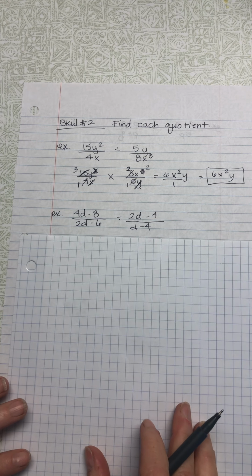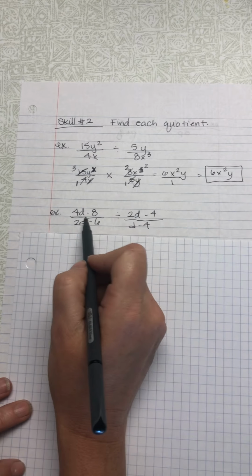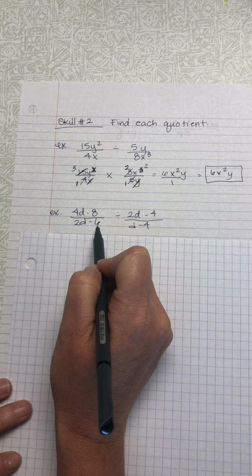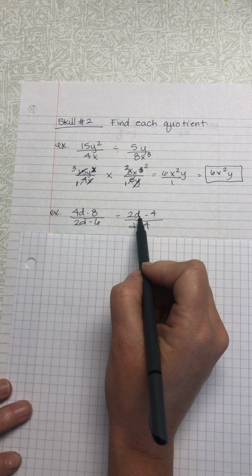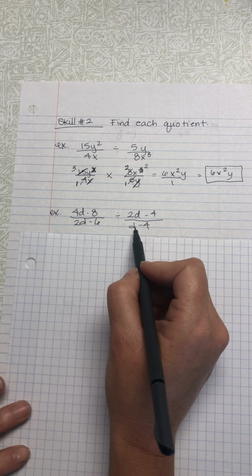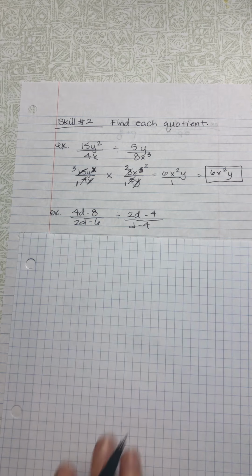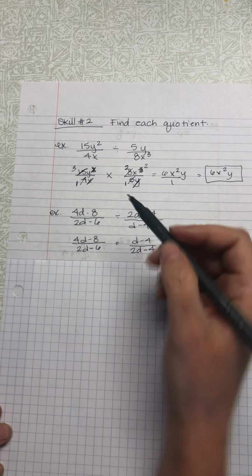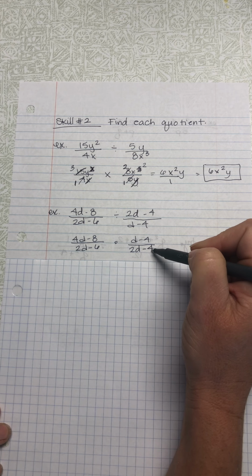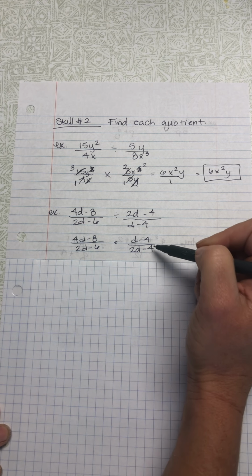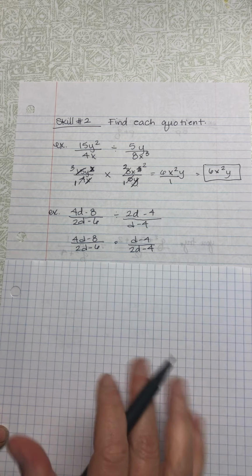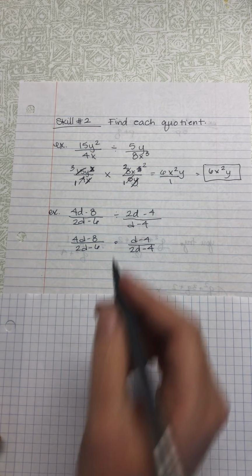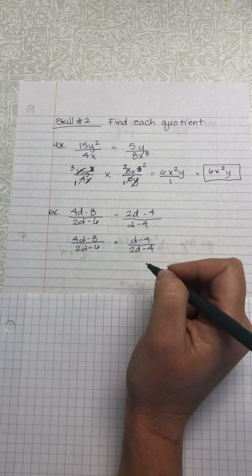Okay, let's do another one. (4d - 8)/(2d - 6) divided by (2d - 4)/(d - 4). First thing we need to do, leave the first fraction alone and find the reciprocal of the second fraction. Then we can start to simplify, with the goal of reducing, right?